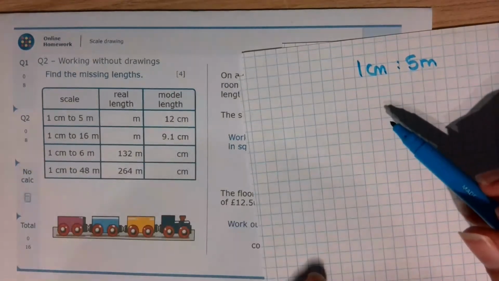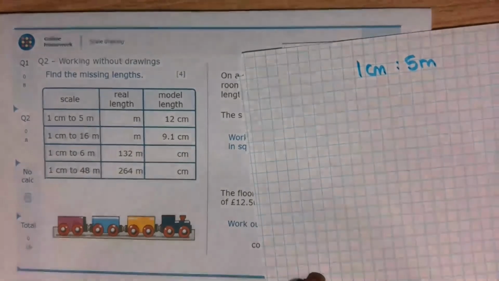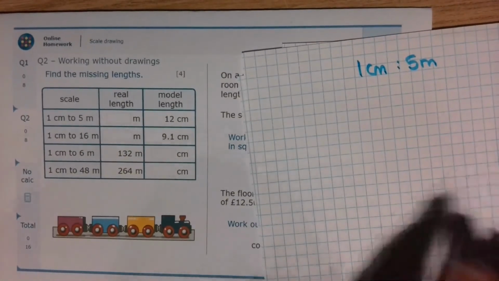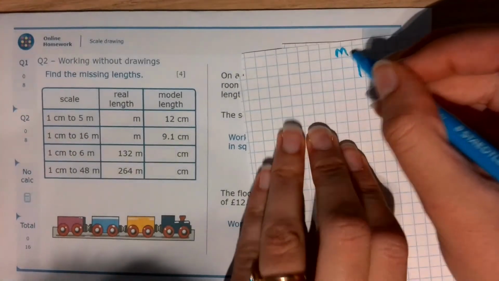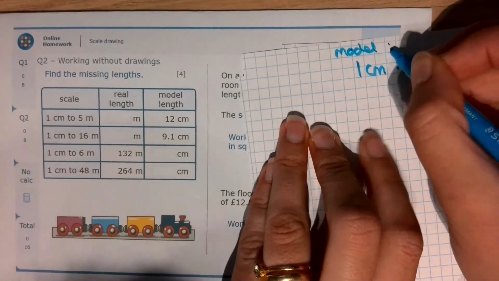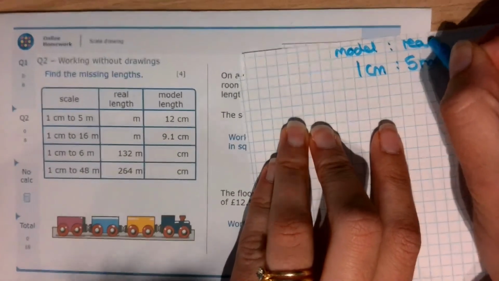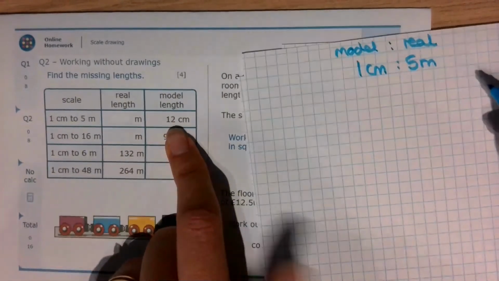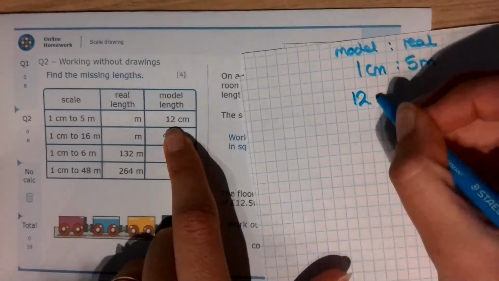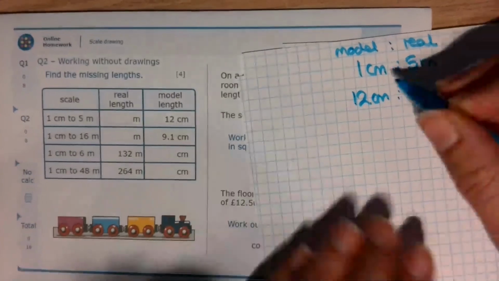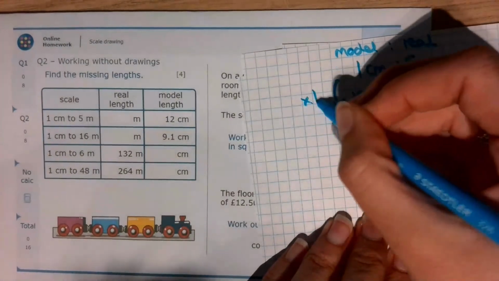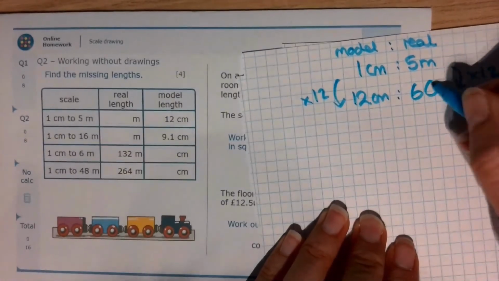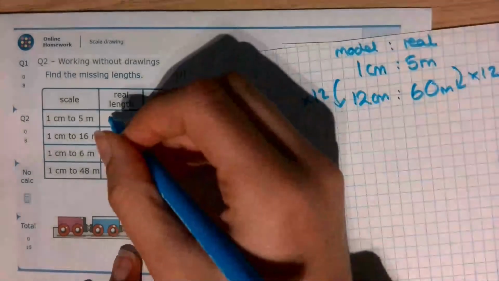Which one is the scale model? Which one is the real one? Well, it would be a bit stupid if the scale model was bigger than the real one. So this is the model. And this is the real one. So 12 on the model, I've multiplied it by 12, which means I need to multiply this by 12, would be 60 on the real one.